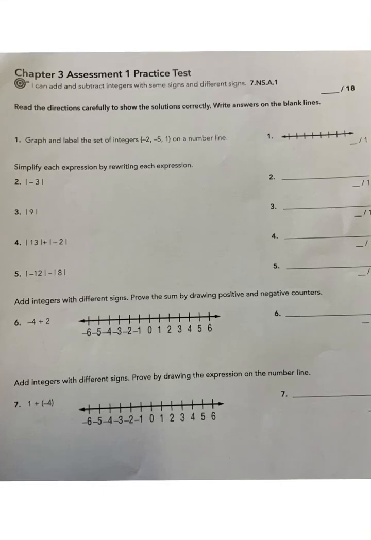For number 1, I would start by placing the 0. And to place the 0, I would do it here, and then do 1, -2, -5. You can put dots or not, that's whatever you want to do.